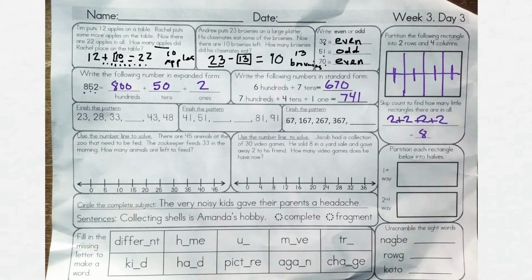Scrolling back over, finish the pattern. 23, 28, 33. I'm not seeing a pattern right away, so I want to see how they got from there to there. 23, 24, 25, 26, 27, 28. It looks like they added 5. Let's see if that pattern continues. 28 to 33. 28, 29, 30, 31, 32, 33. Yep, that's adding 5 again.